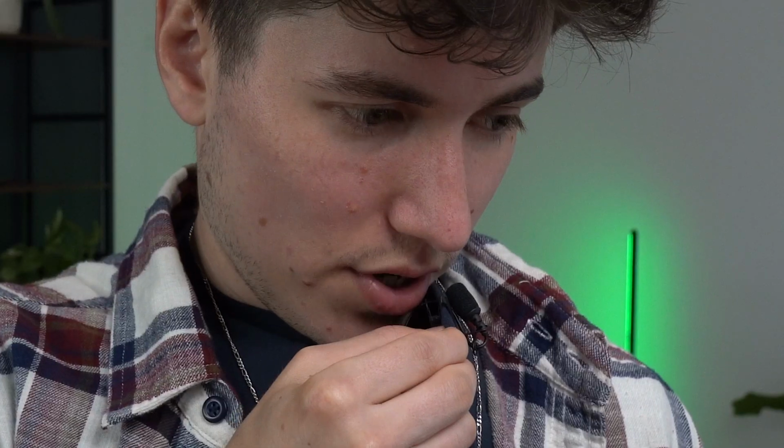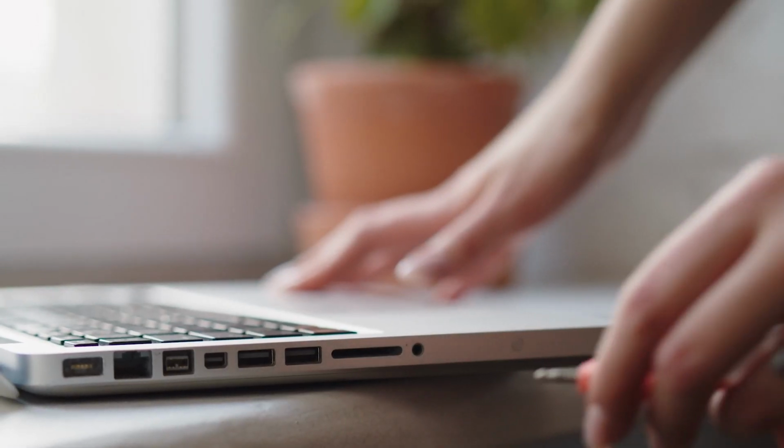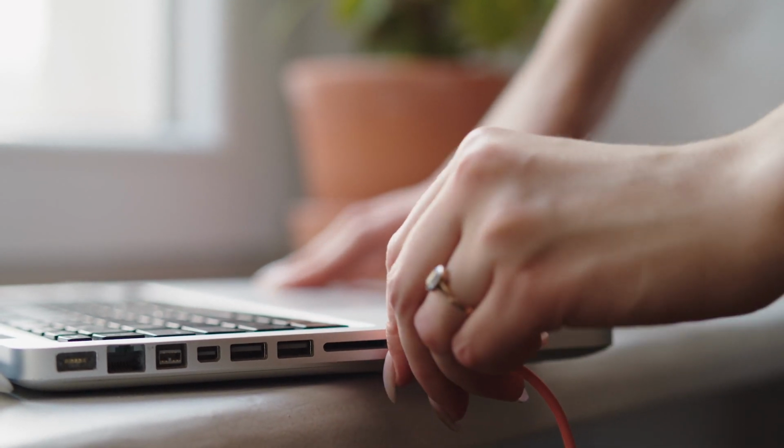A simple shotgun or lavalier microphone, like the one I have here, should help your audio sound clean and crisp. That way, your audience won't have to decipher every other word you say. Plus, most mics nowadays plug straight into your phone or camera, so you don't have to worry about syncing separate audio files.